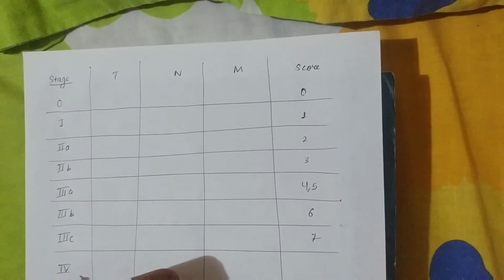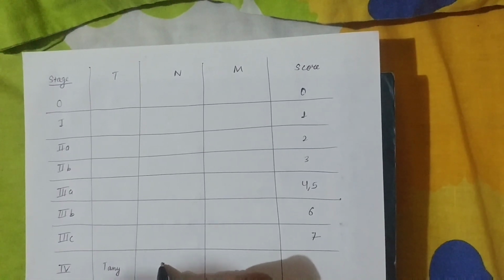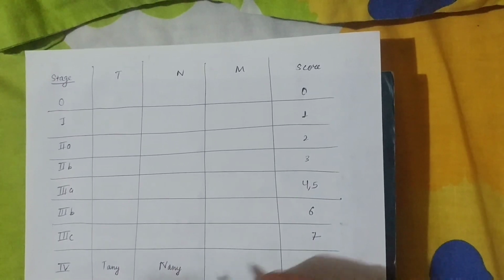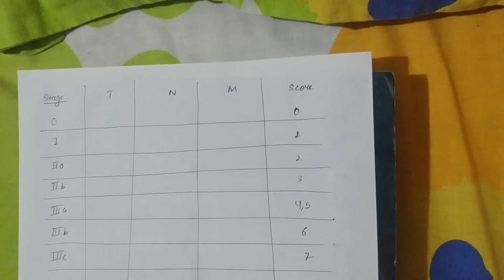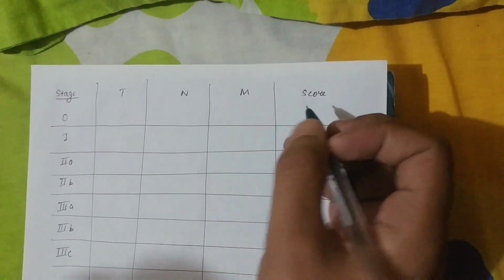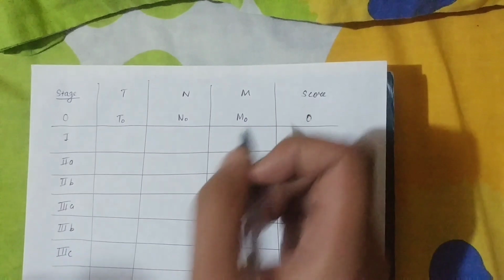So for the stage 4 we can have any T and we can have any N, and M will be always in the M1 stage. Similarly, for 0 we have T0, N0 and M0.